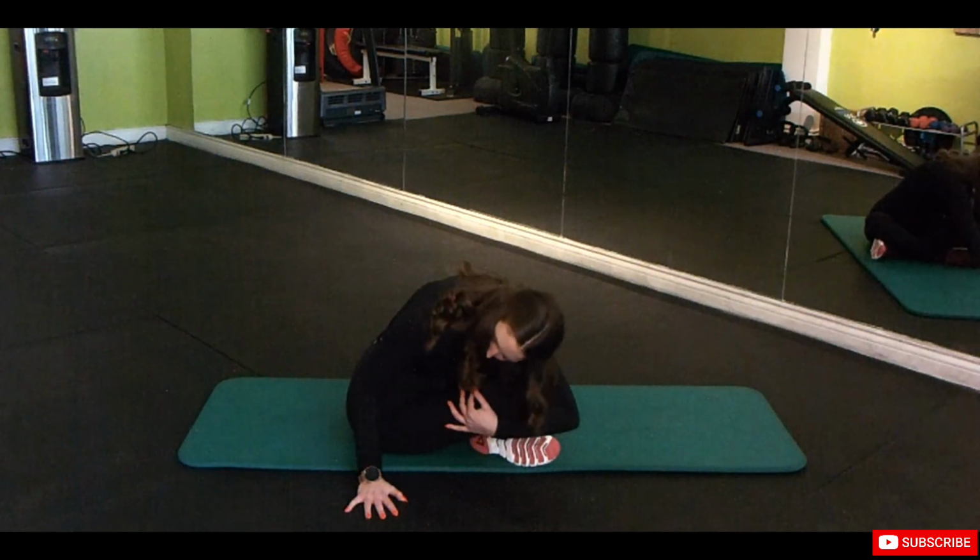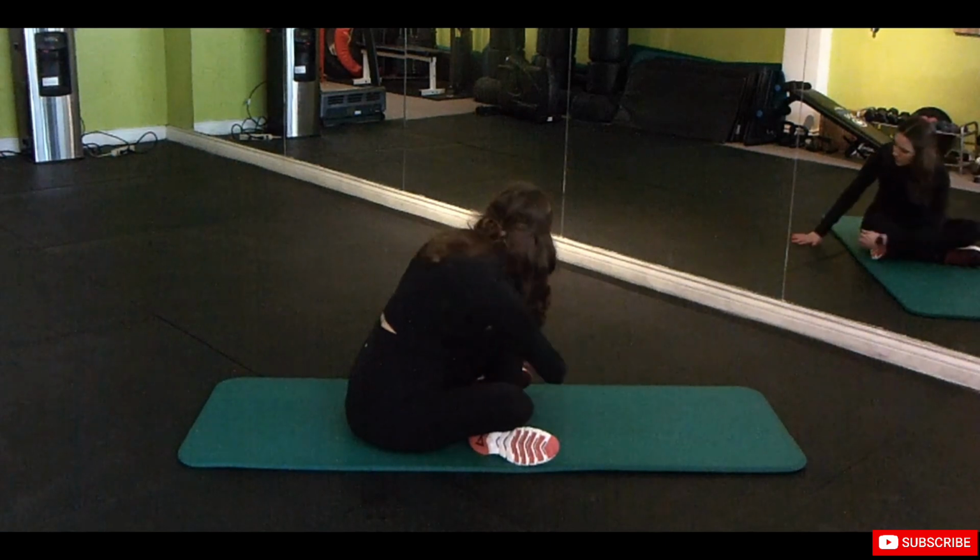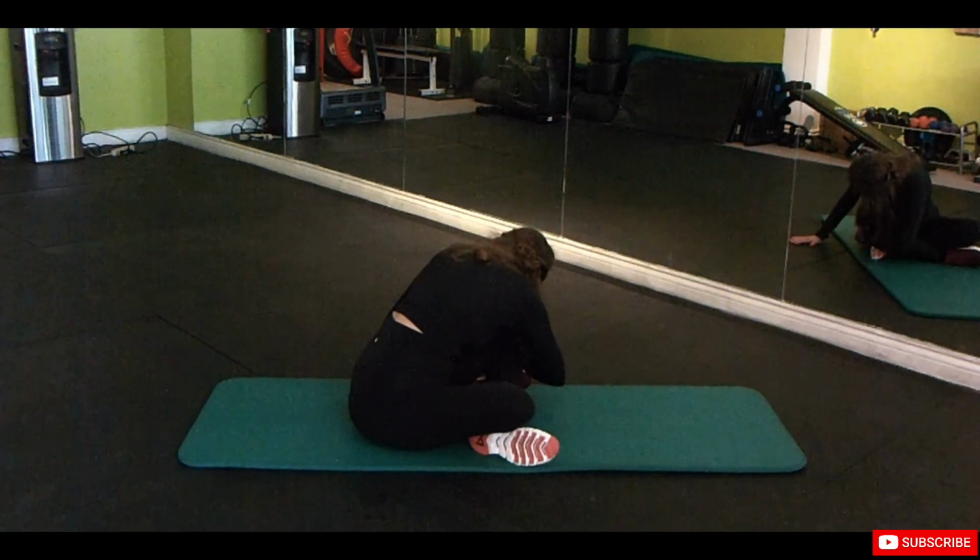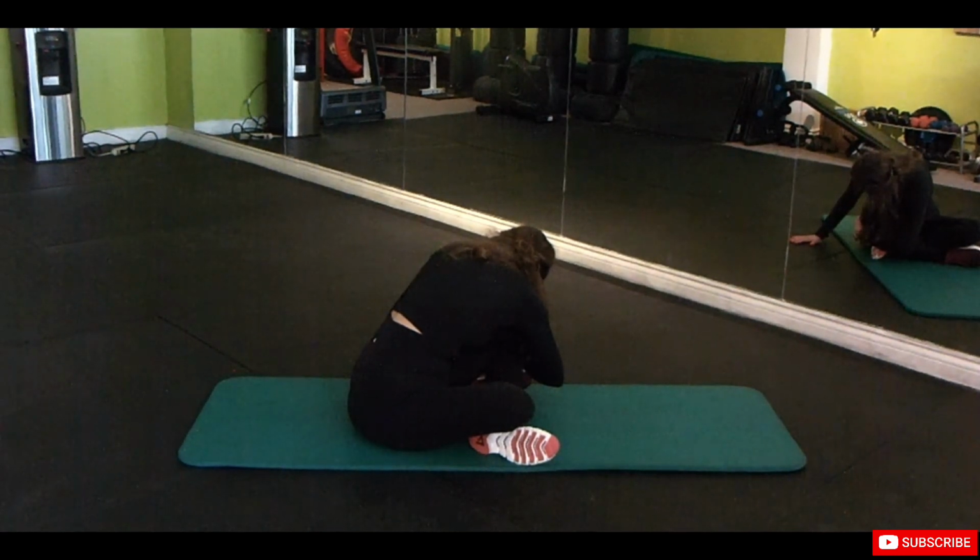Then reach with your left hand and grasp underneath your right leg. Hold and breathe for 15 to 20 seconds. Next, reach with your right hand and grasp underneath your left leg. Hold and breathe for 15 to 20 seconds and return to starting position.